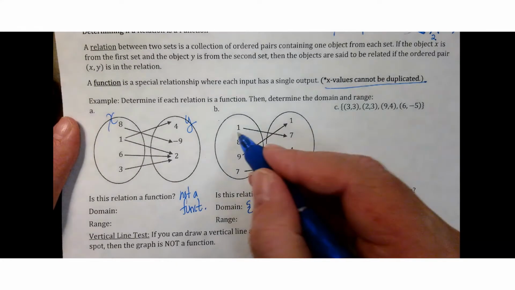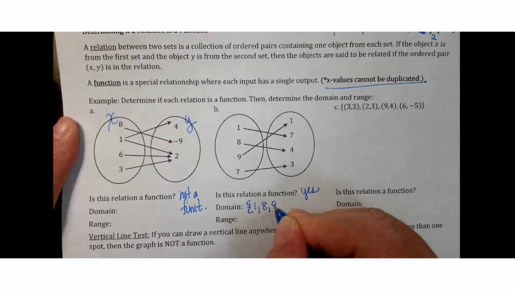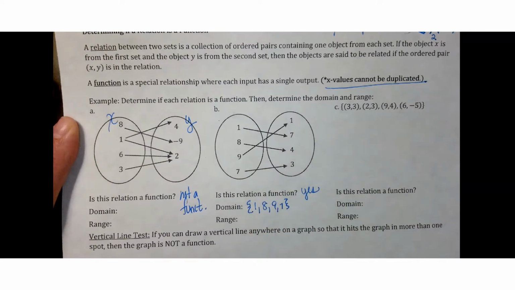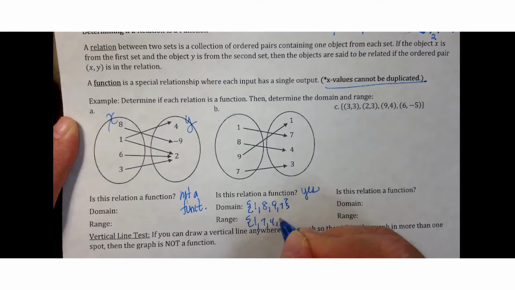And we're going to have 1, 8, 9, and 7. And the range is going to be 1, 7, 4, and 3. And you're not going to repeat things in the same set. And we'll see what that looks like over here on this one.